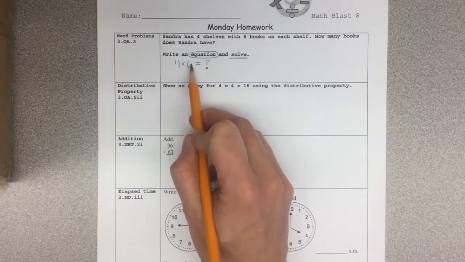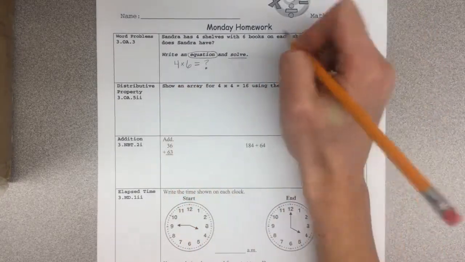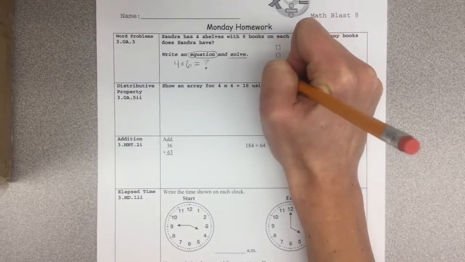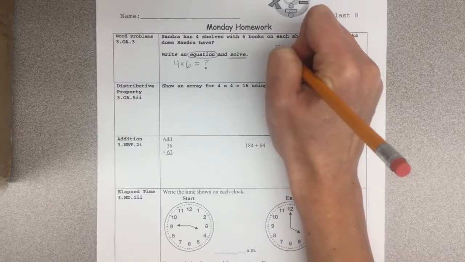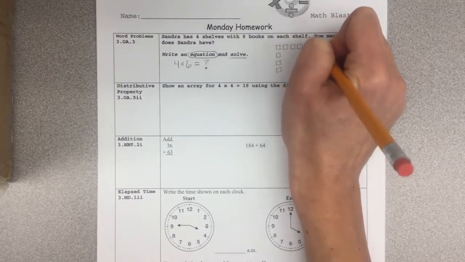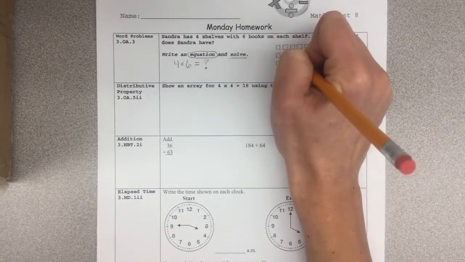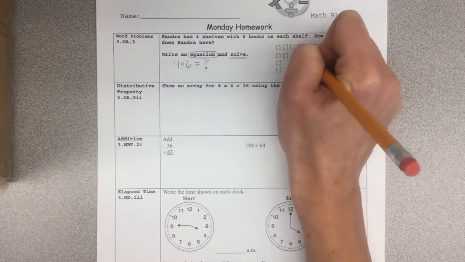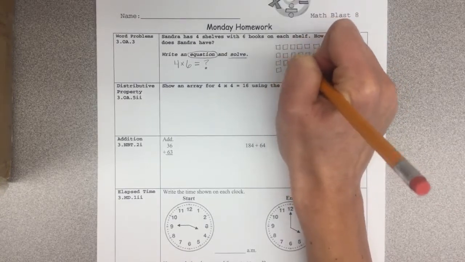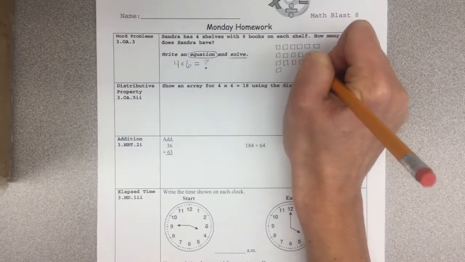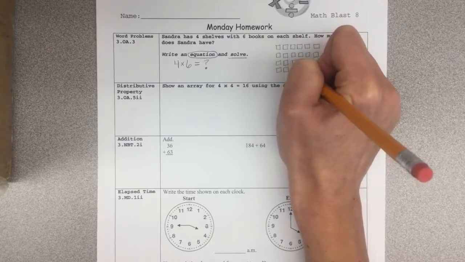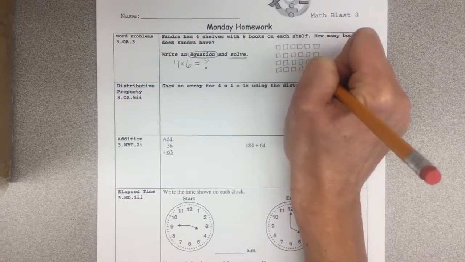4 times 6 is 4 groups of 6. I can model that by making 4 groups or 4 rows representing my shelves here. And I want to have 6 books on each shelf. We know this as an array. Using our array, we can count all of the books that Sandra has.